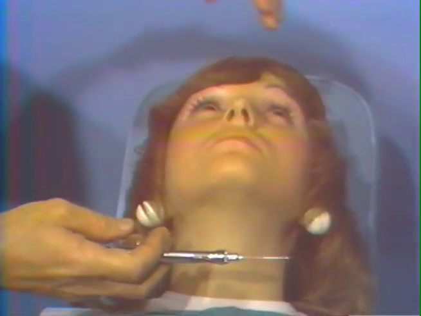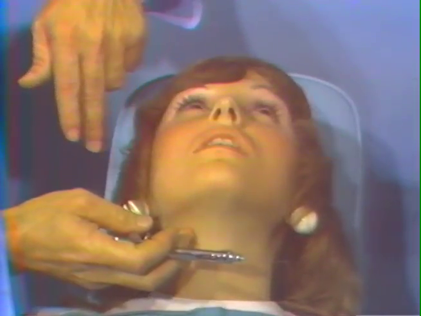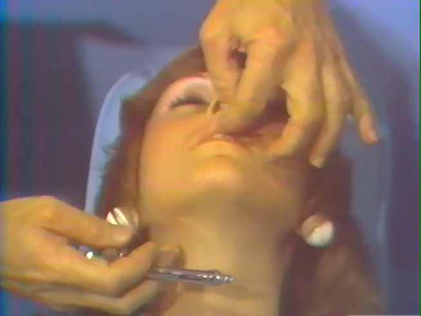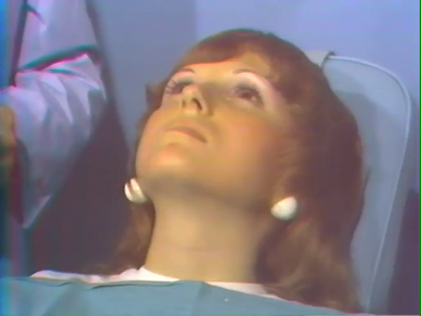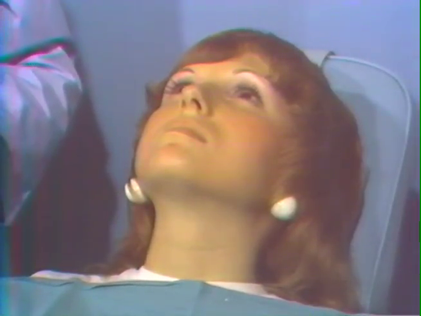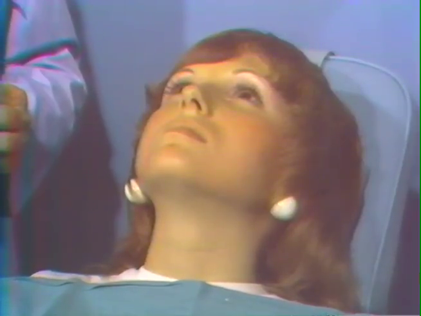now tip your head back once again. There are three landmarks to encounter: the greater palatine foramens on the right and left sides, and the incisive canal behind the upper central incisors. For the injection of the upper right greater palatine nerve, proceed in this manner.